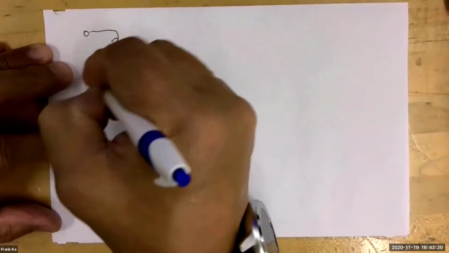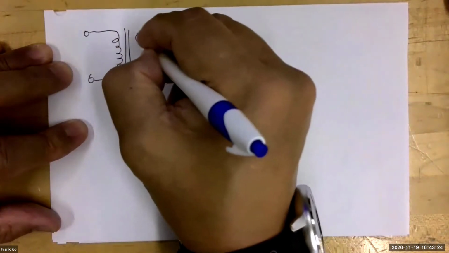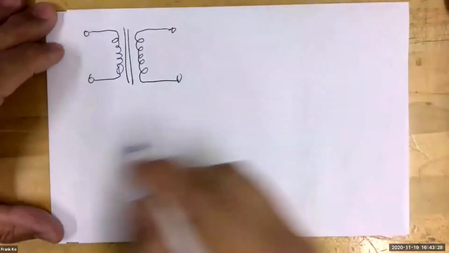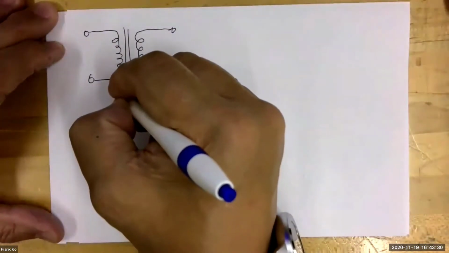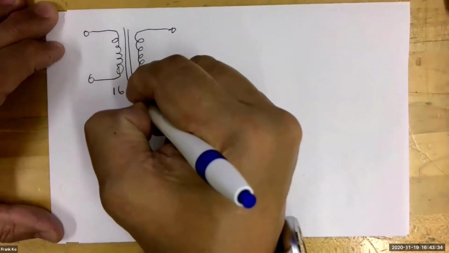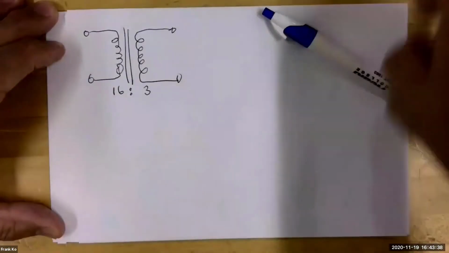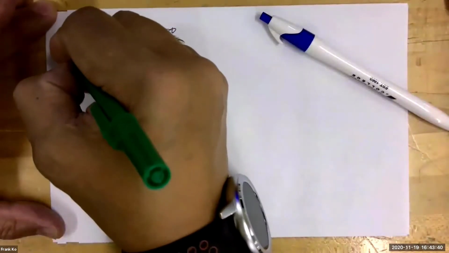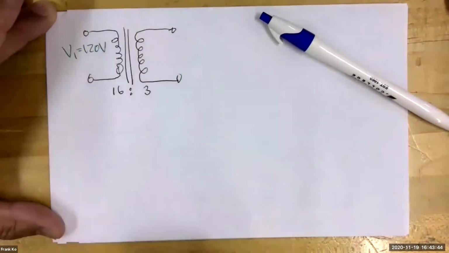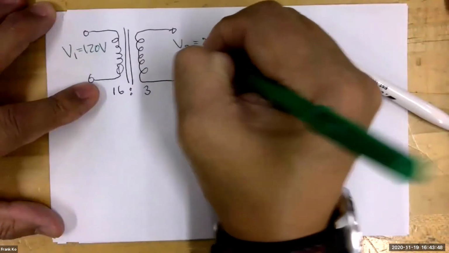So I'm going to draw a transformer, iron core, and let's say I happen to have a 16:3 would be my numbers there, and let's say my V1 is 120 V. I am looking for V2 equals question mark.